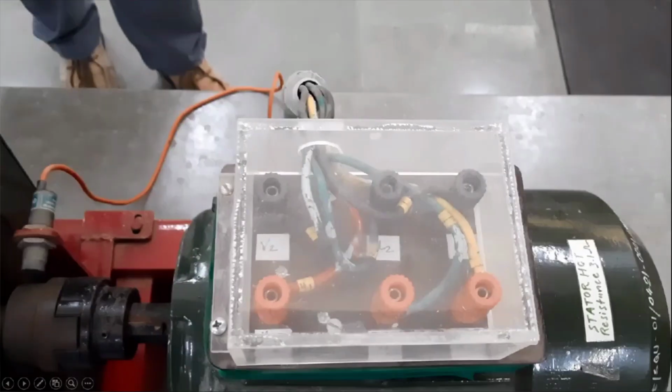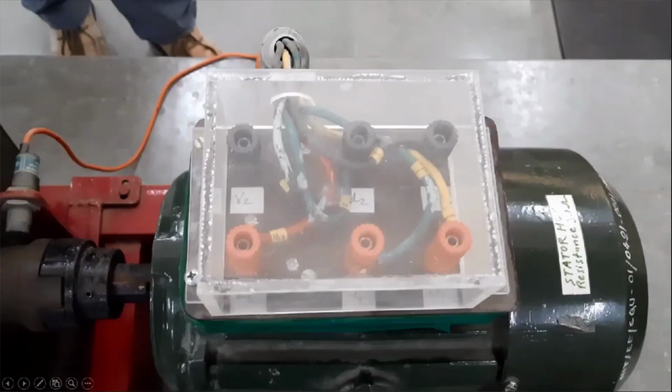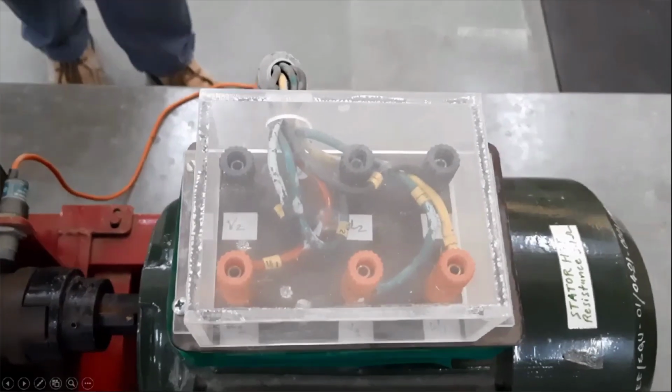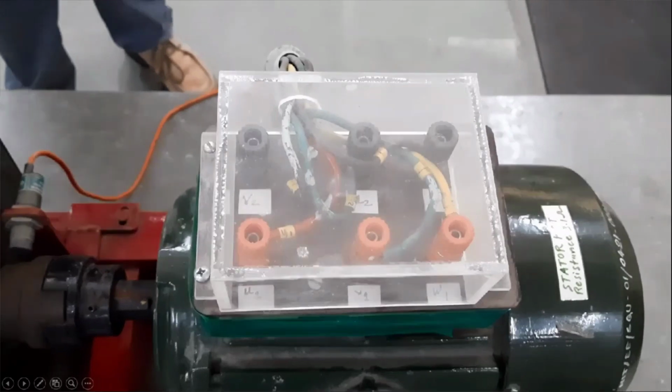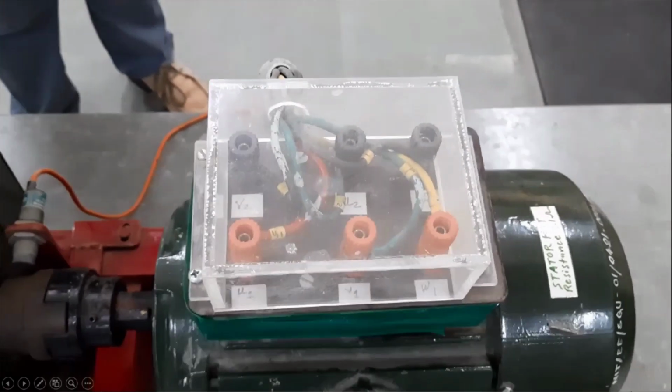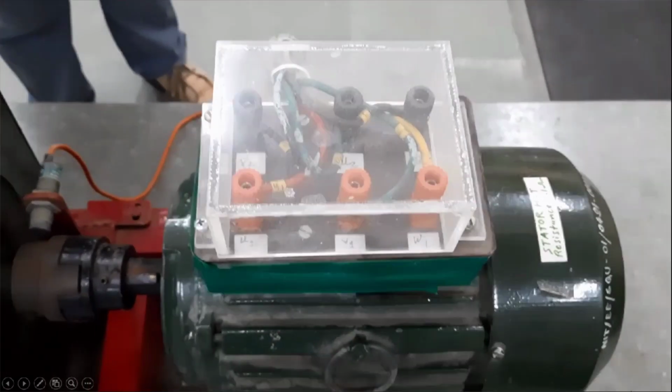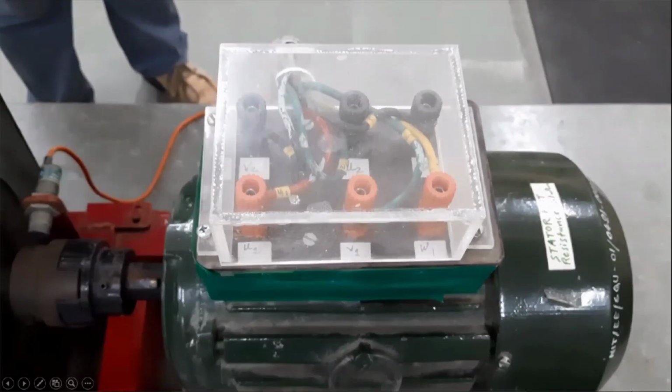Now we would like to turn on the star delta starter. What is the purpose of star delta starter? The purpose of star delta starter is, initially the motor will work in a star connection, and after some time, the time which is set by the timer, the motor will be put in delta condition. Now what is the reason behind that?